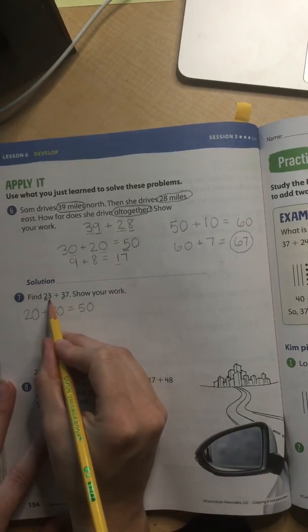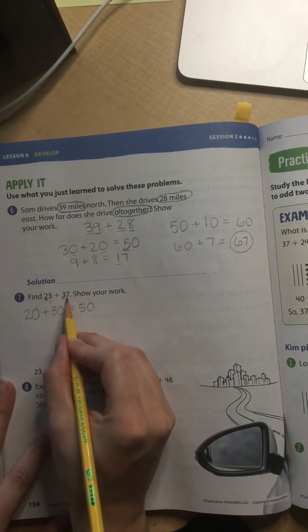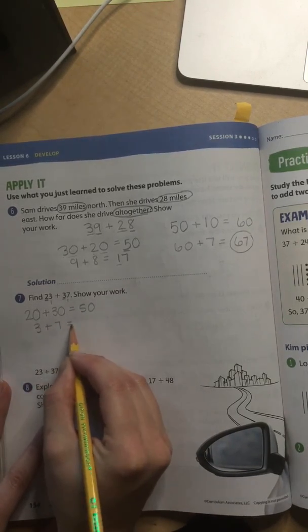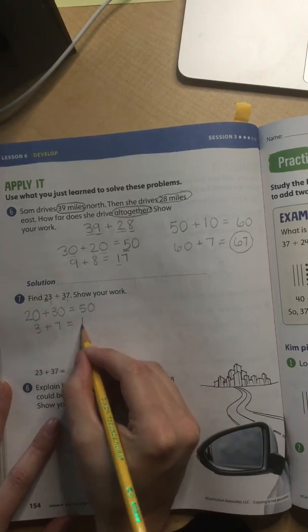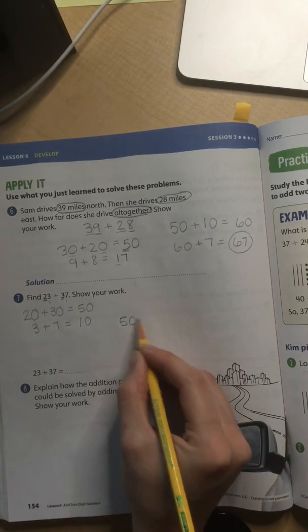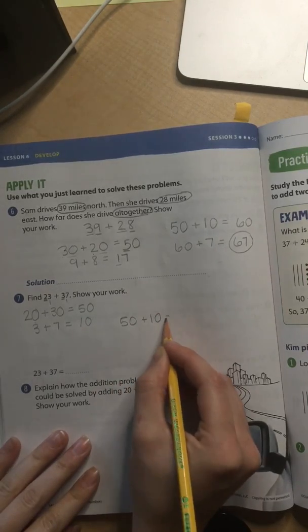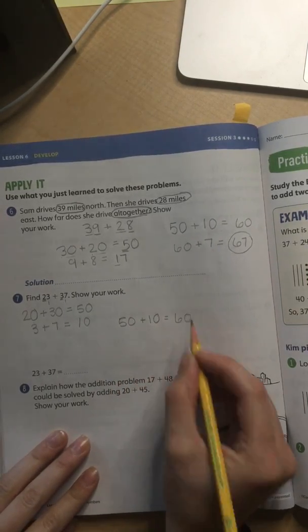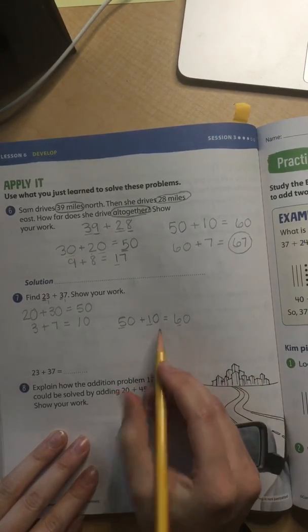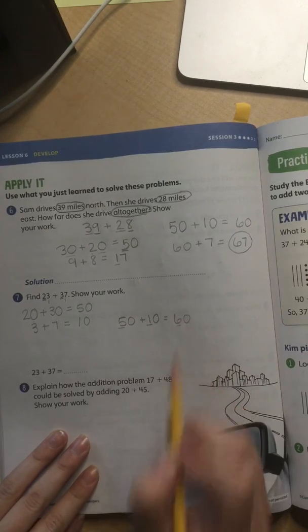I'm going to add my ones, which is a 3 and a 7. So I'm going to do 3 plus 7. 3 plus 7 equals 10. So this one is 50 plus 10 equals 60 because 5 plus 1 equals 6. And then I just add my ones, 0 plus 0, 0.